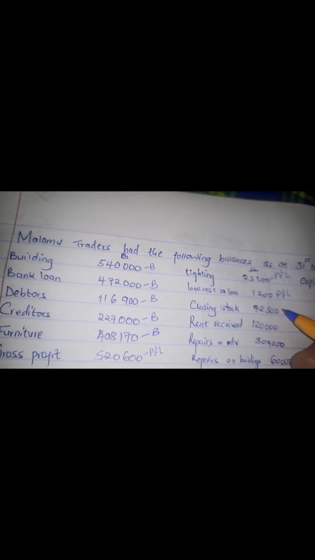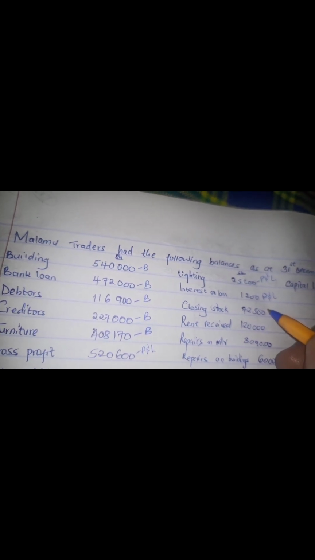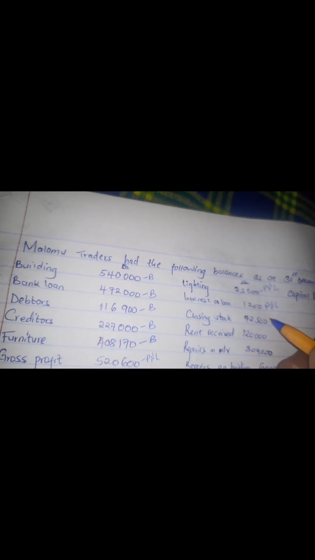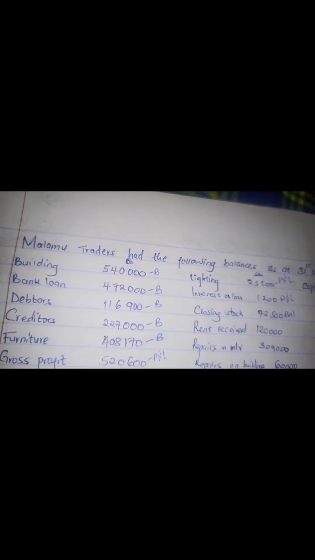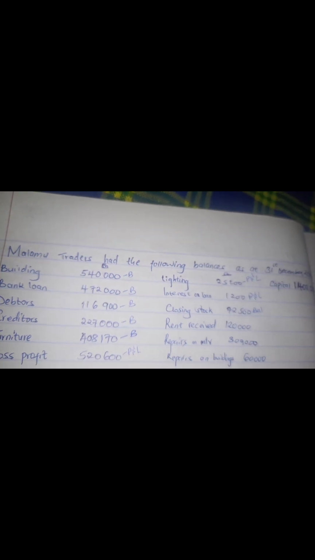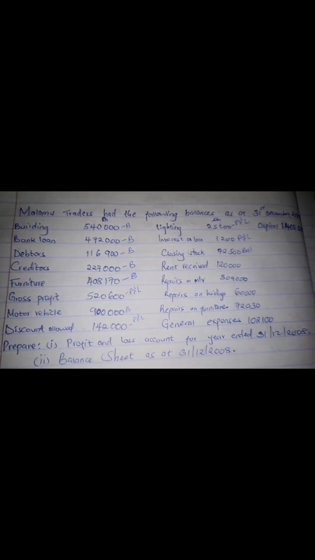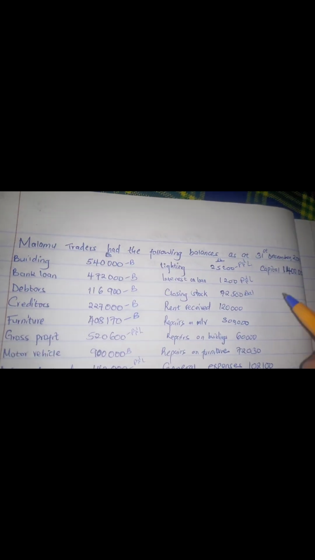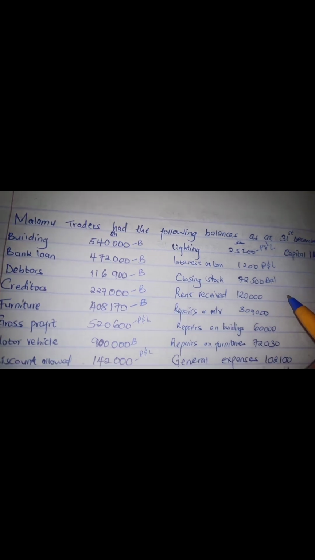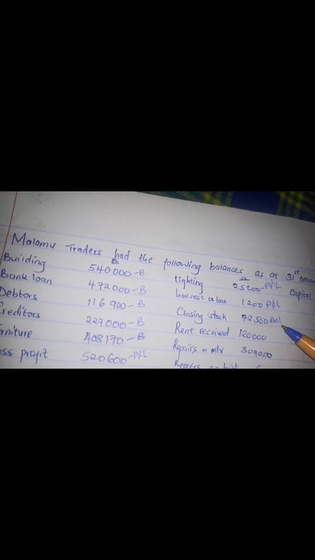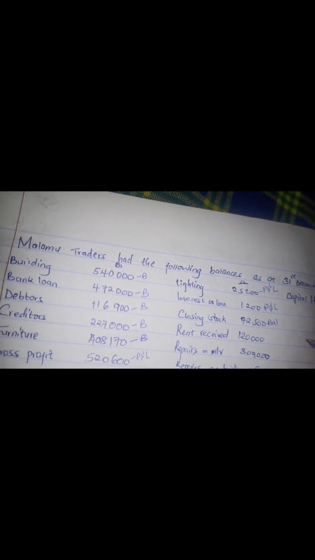Closing stock, this goes to the balance sheet. Remember, in preparing the profit and loss, we compare expenses and income. Therefore, closing stock goes to the balance sheet. Yes, if we were preparing a trading profit and loss account, then closing stock would have appeared on both the trading profit and loss and the balance sheet. So in this case, this goes to the balance sheet.